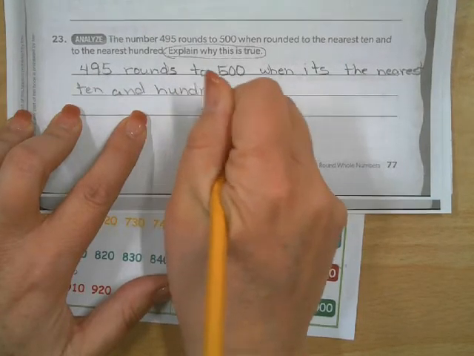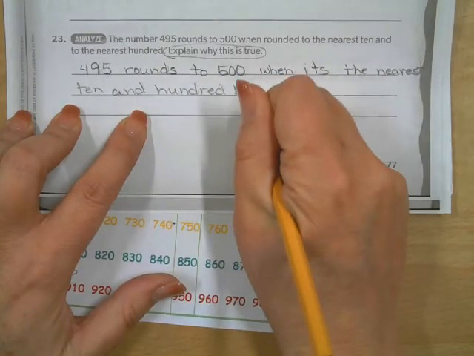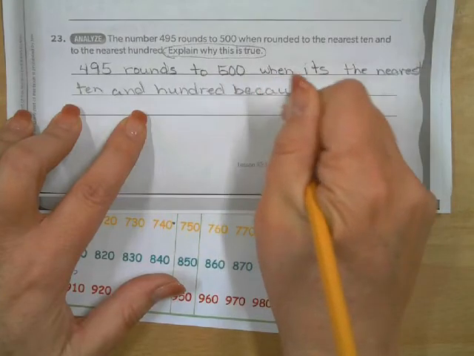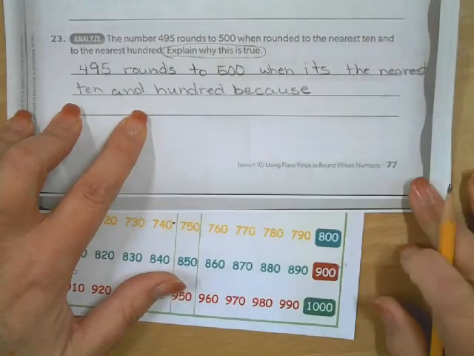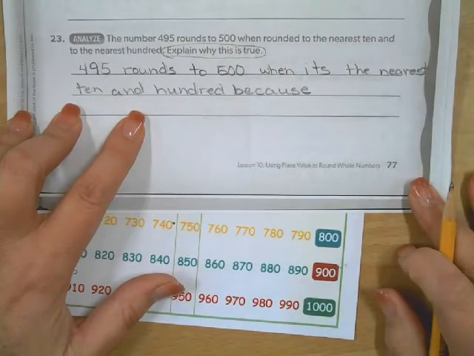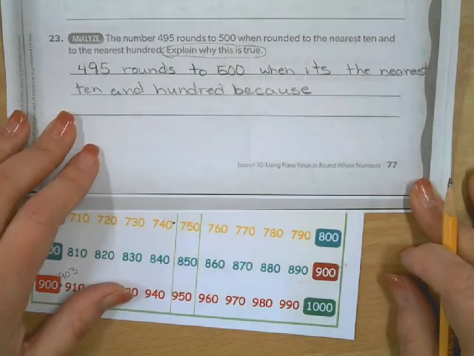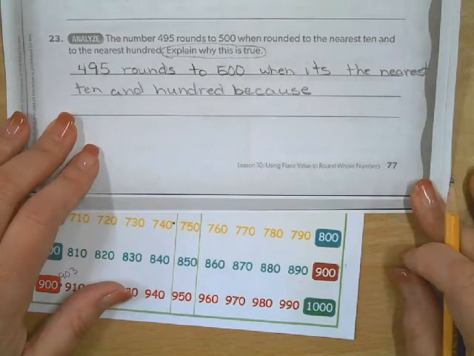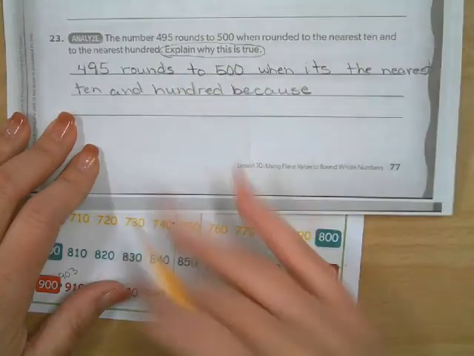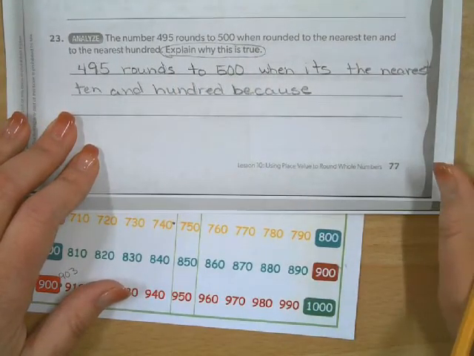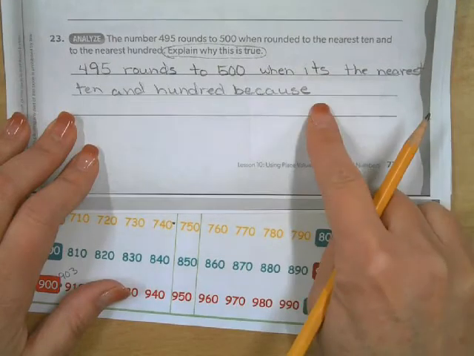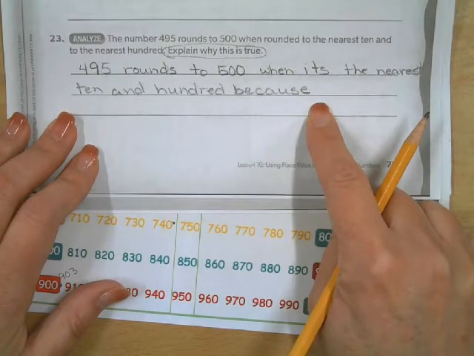And then we have to explain. Because. So 495 rounds to 500 when it's the nearest 10 and 100. Because, or since, we could also put since, or for a couple of reasons, as long as we have some kind of transition phrase there, it's going to help.